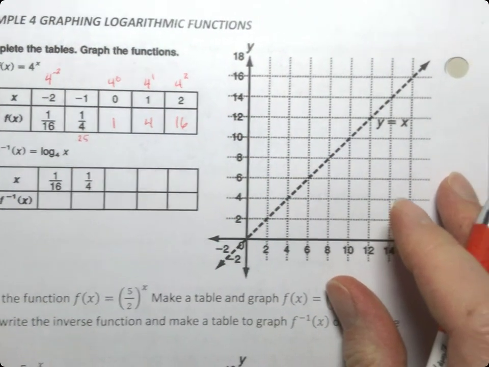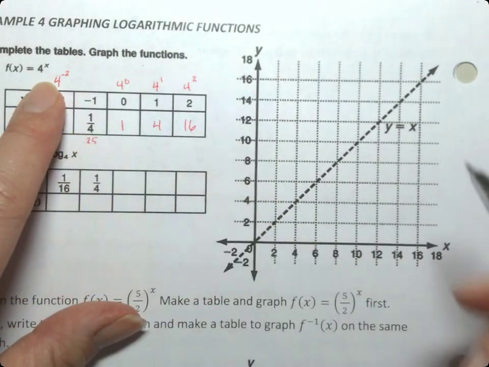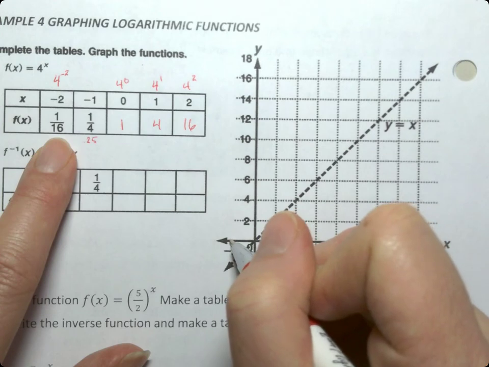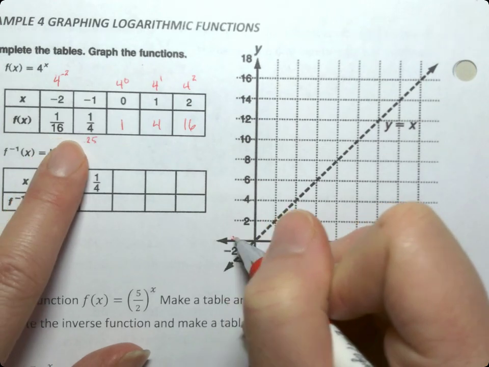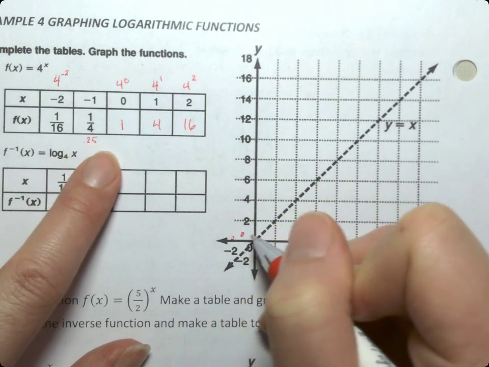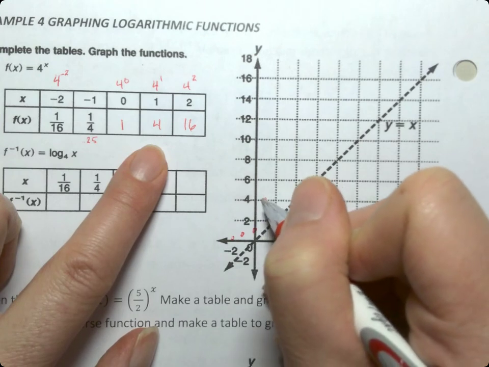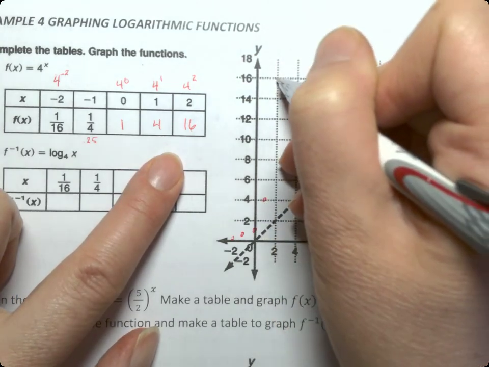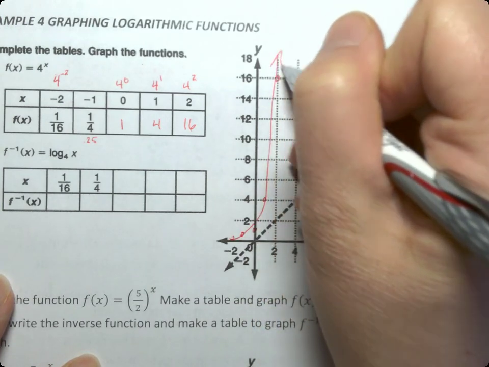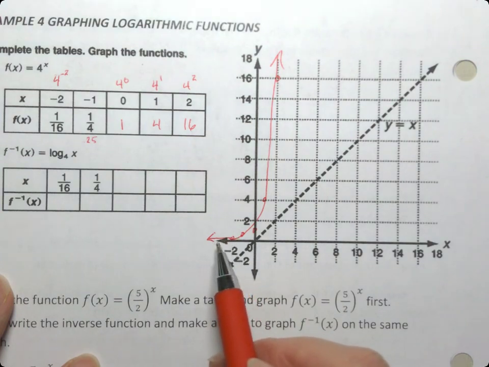0.25. All right, so graph this function, the original exponential function. All right, so negative 2 is a little bit off the graph here. So is negative 1. Remember, you're counting by halves here. All right, now we're getting on the graph. And now it's starting to jump.